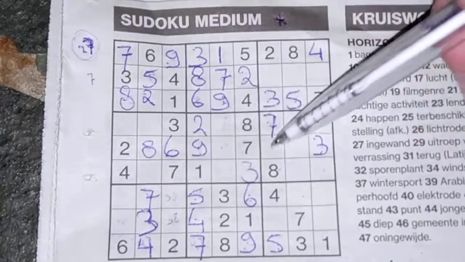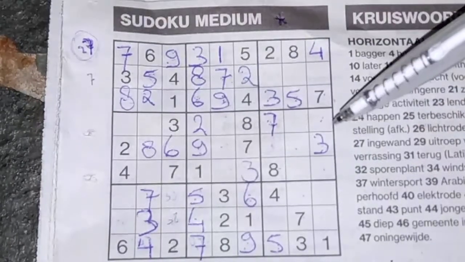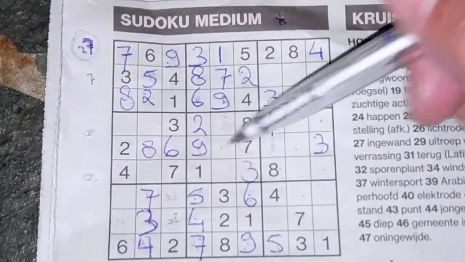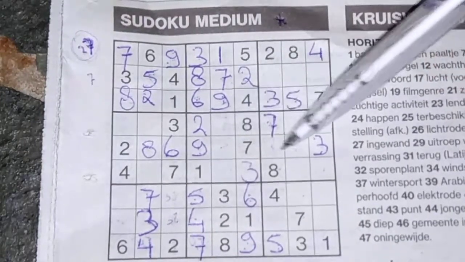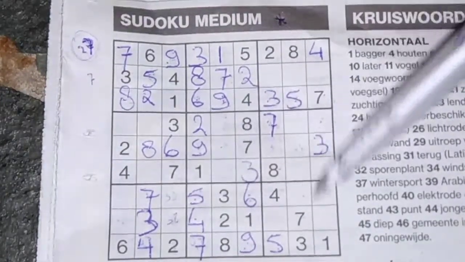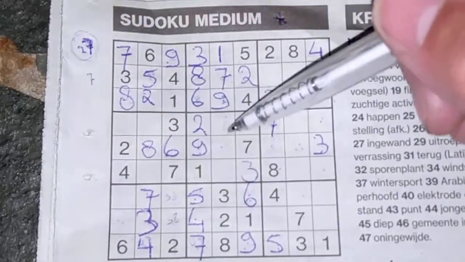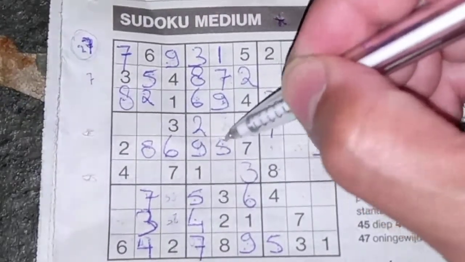Yes, 3 missing numbers in the middle row. Those numbers are the 1, the 5, and the 4. We see here 5, so no 5 there. Here 5, no 5 there. The only place for the 5 should be there.